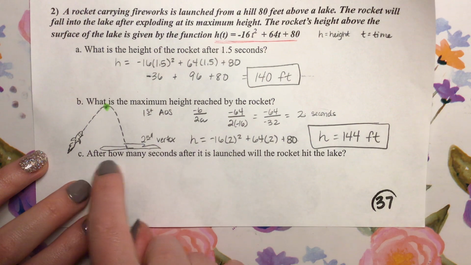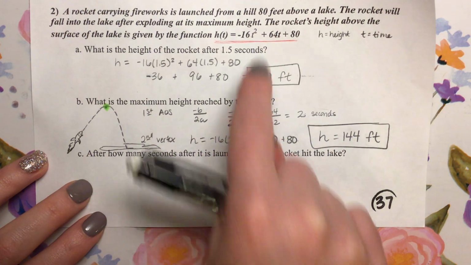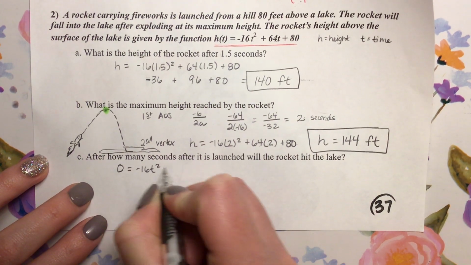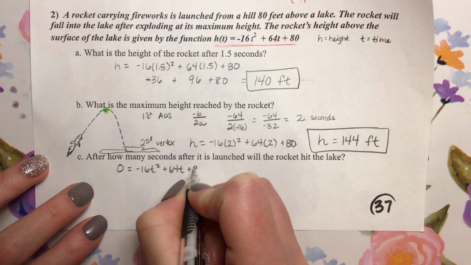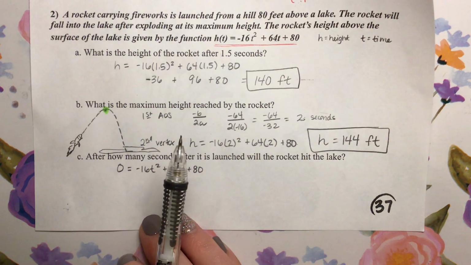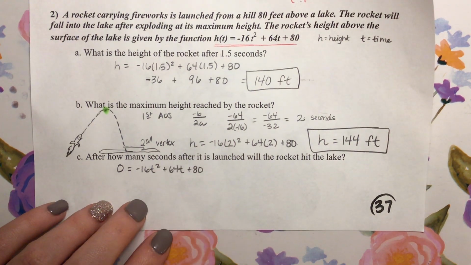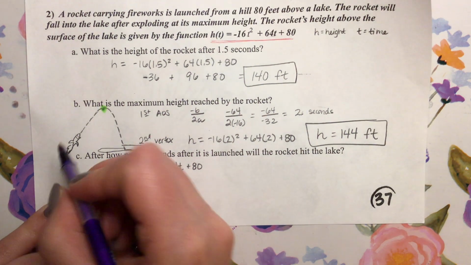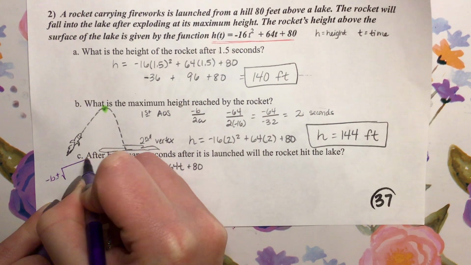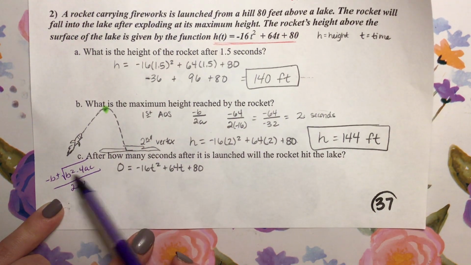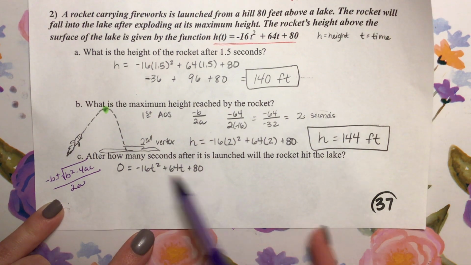So we're going to take this equation and set it equal to 0. So I'm going to say 0 is equal to negative 16t squared plus 64t plus 80. All right, I don't really want to factor this one, and I want to show this to you guys with the quadratic formula. So let's not factor, let's use the quadratic formula instead. Well, we've talked about that in our previous lesson. That is negative b plus or minus the square root of b squared minus 4ac all over 2a. So we can use this to figure out the solutions to this.